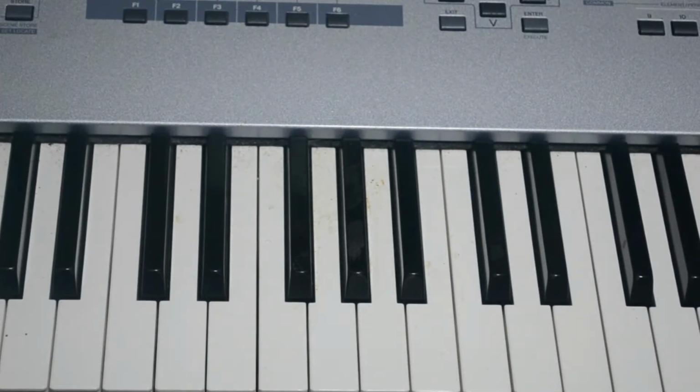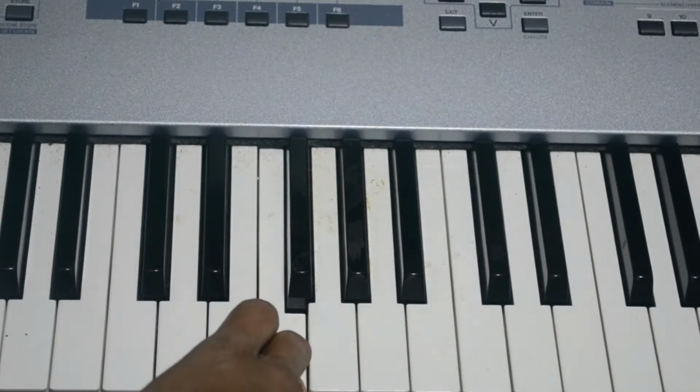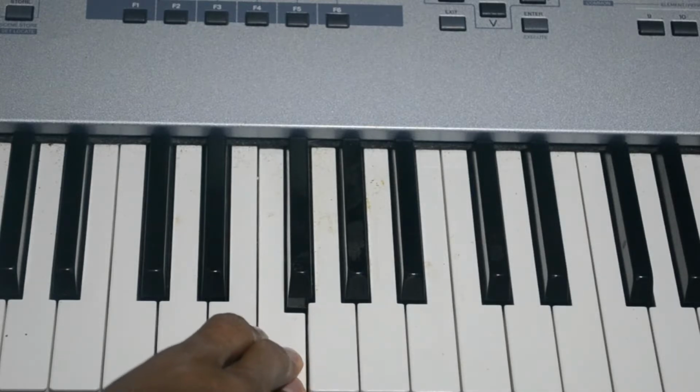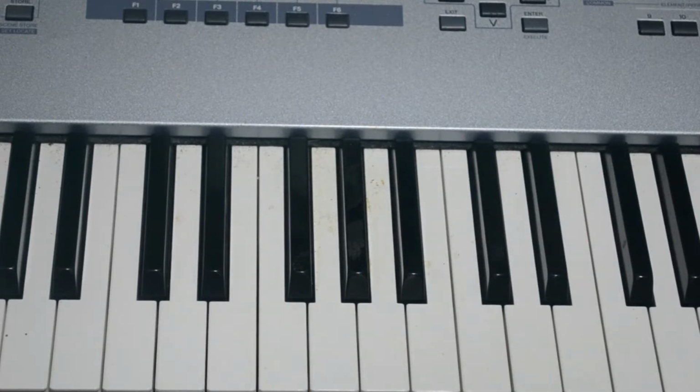One of the odd ones that we have is going from these two keys side by side. It's odd, but it's not because there's no black key in between, but it is the next note up. From E to F is going to give us that half step.